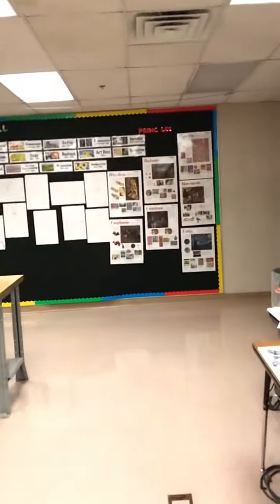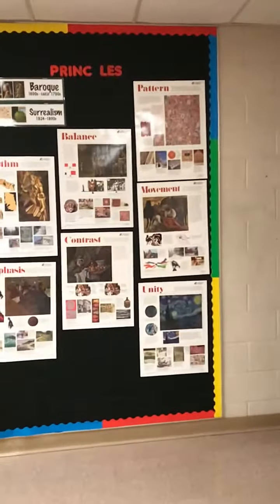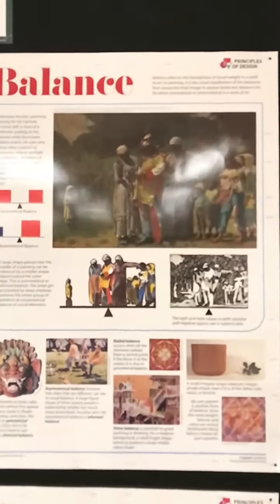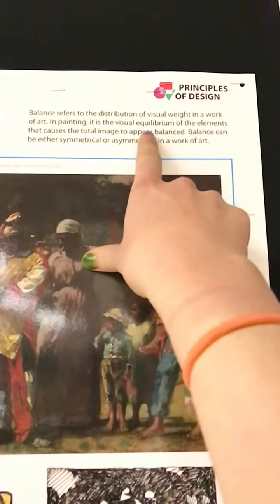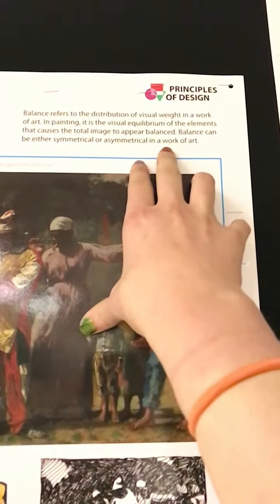So balance is a principle of design. We are going to come over to the resource wall and look at balance. So it says right here, you guys can copy this down. Balance refers to the distribution, or spread, where you put it, of visual weight in a work of art. In painting, it's the visual equilibrium, that means equalness, of the elements that causes the total image to appear balanced. Balance can be either symmetrical or asymmetrical in a work of art.